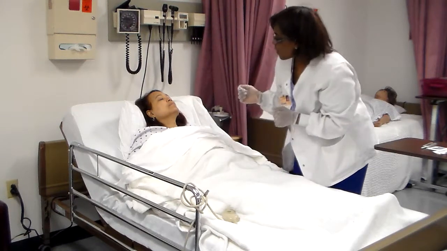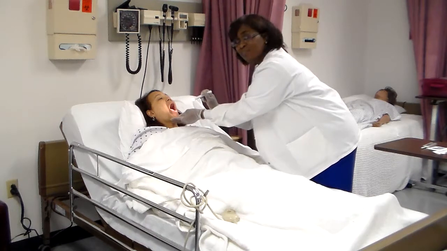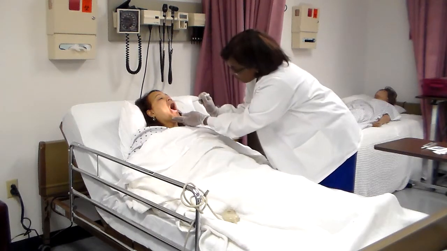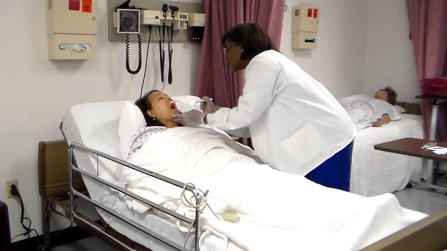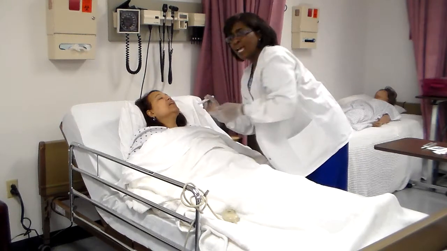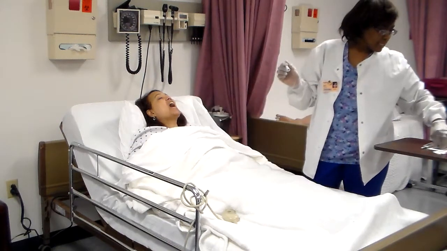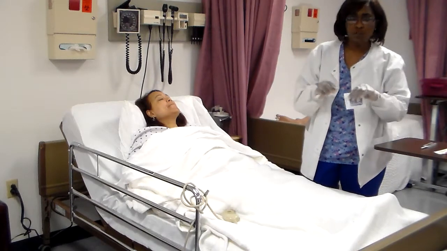At this time, I'm going to have Mrs. Rivers open up her mouth. I'm looking in the oral cavity, and I'm looking at the hard palate. I'm looking at the soft palate. I'm looking at the lining of the mucous membrane, okay? What I'm assessing is making sure there are no sores, no lesions, no nodules.